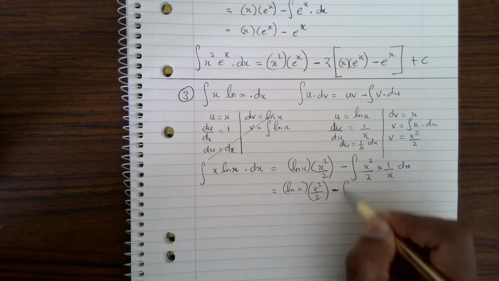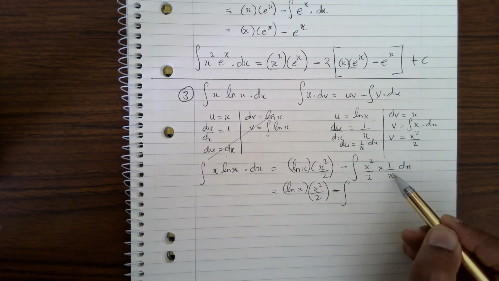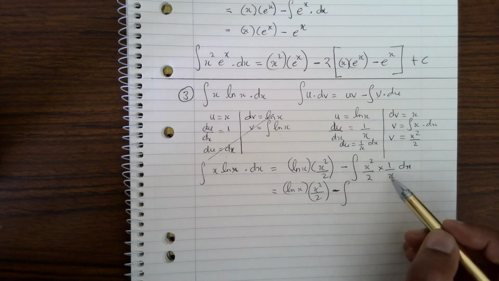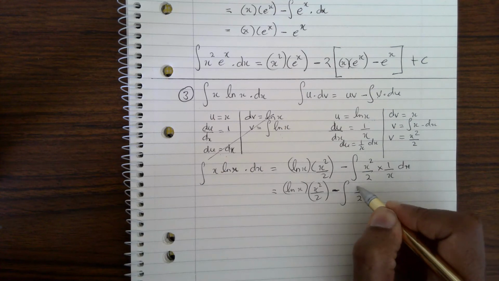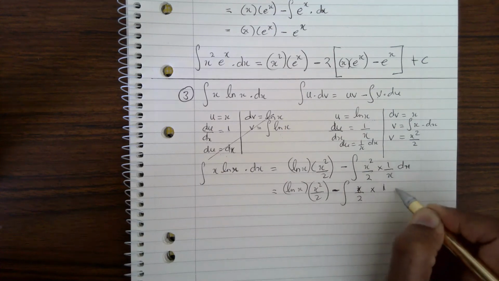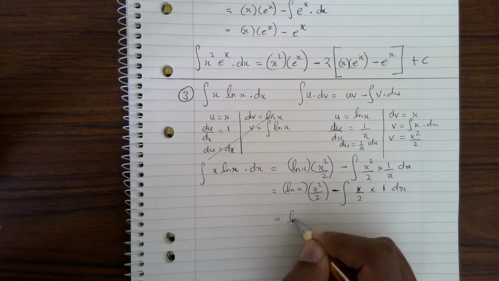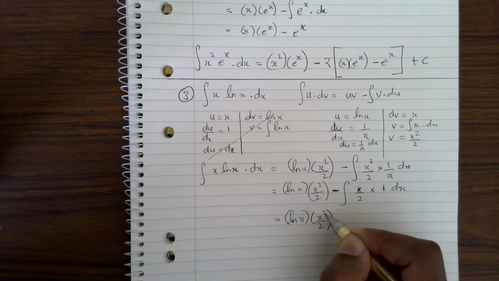Minus the integral. Now you can see that this x and that x squared can be simplified, so I just get x on top, so I've got x over 2 times your 1 dx. I'll probably take it to the next line. I'll go ln of x, x squared over 2.